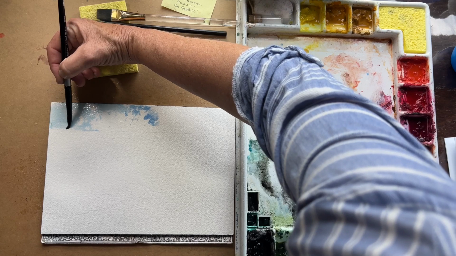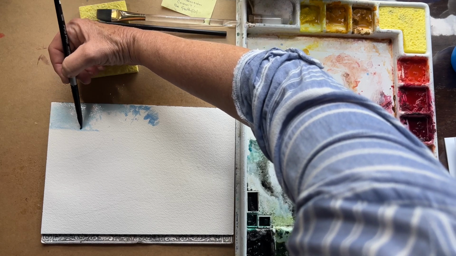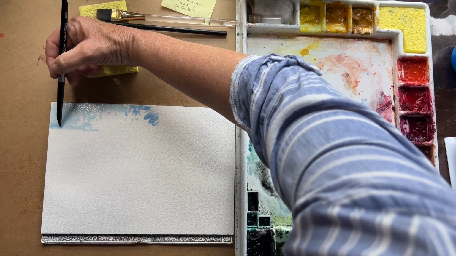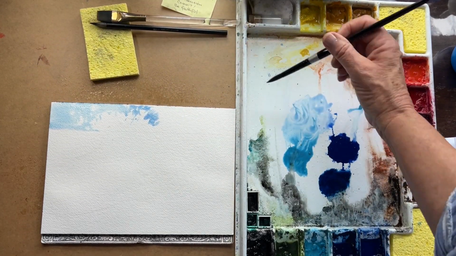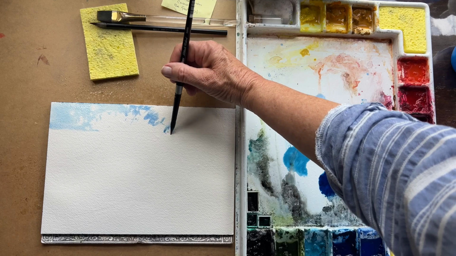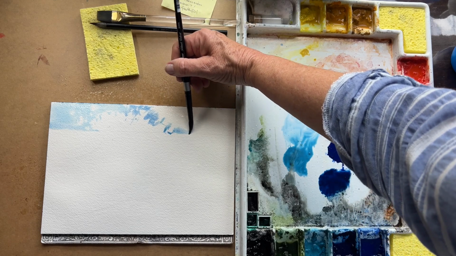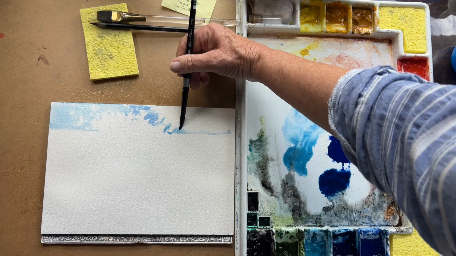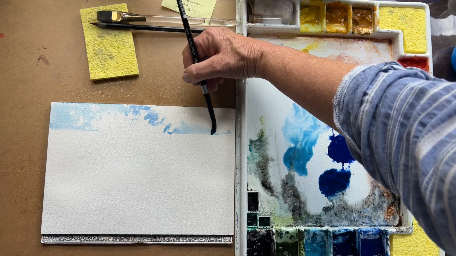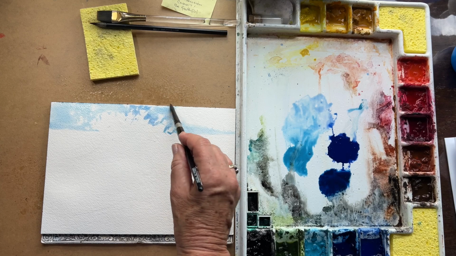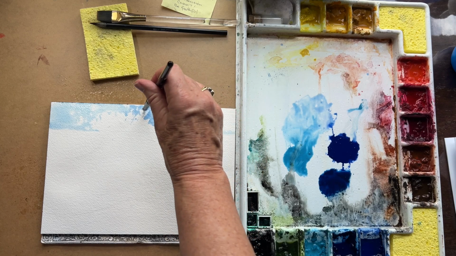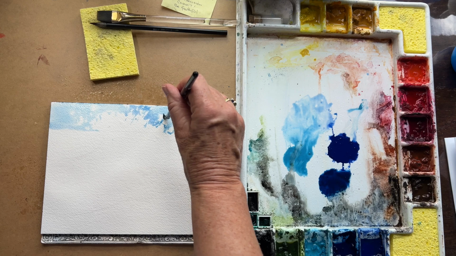You can't see the horizon line behind the wave. I want a nice clear horizon line there. A little more of that blue. Coming down in here, back to the horizon line, trying to keep it straight. Nice. Jumping around where I want that spray to be.